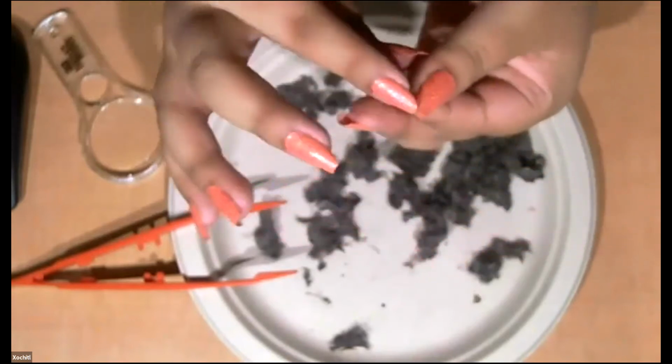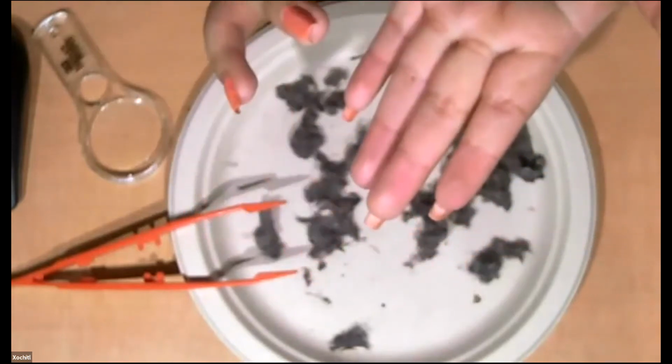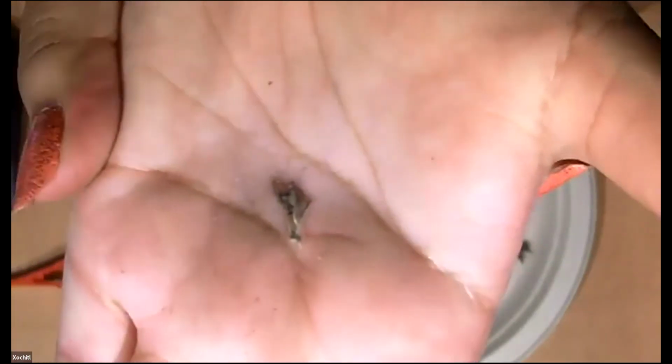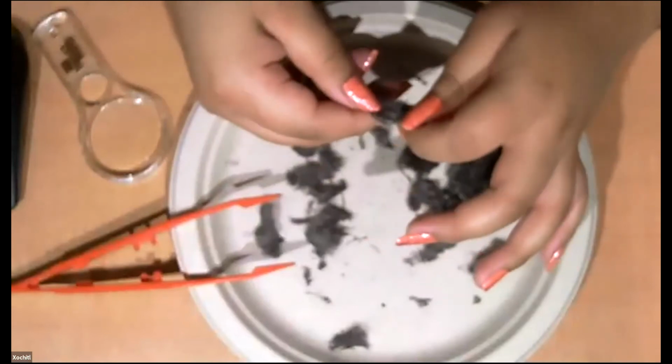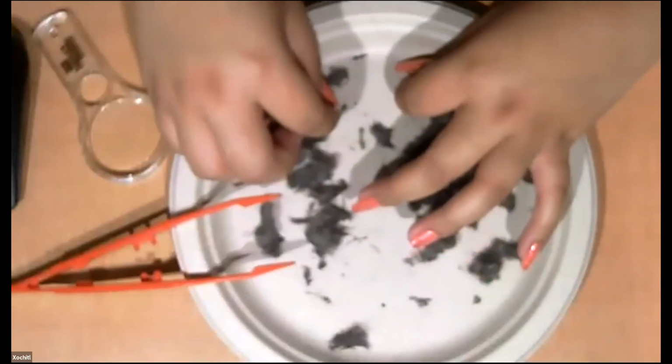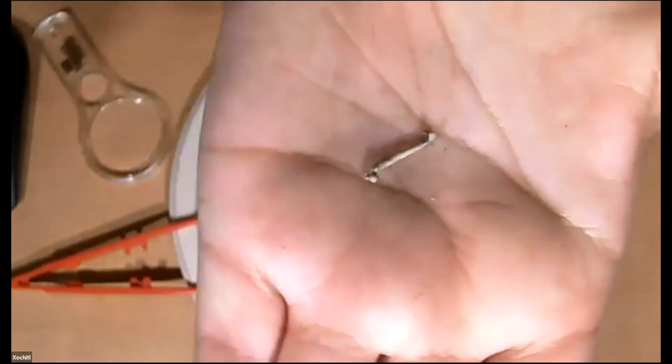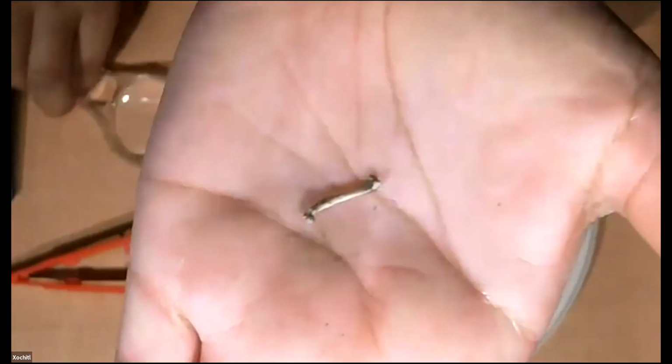Oh, here's a good one too. This one might have been part of the skull because it did break off. It's very thin. And here's another one. Does this one look familiar by any chance?